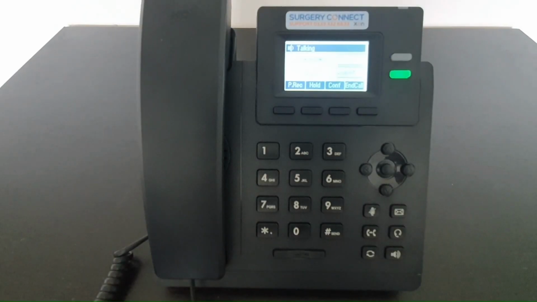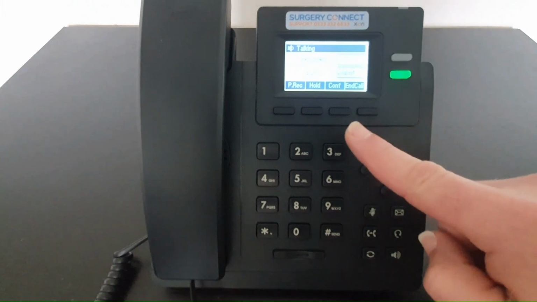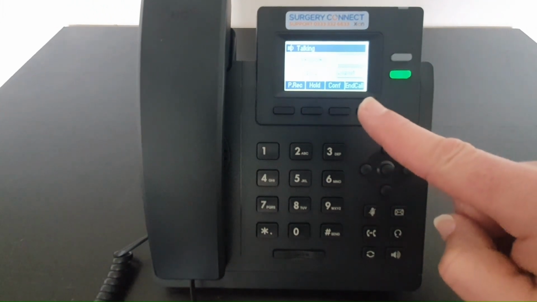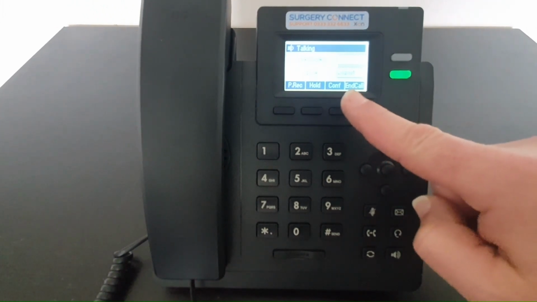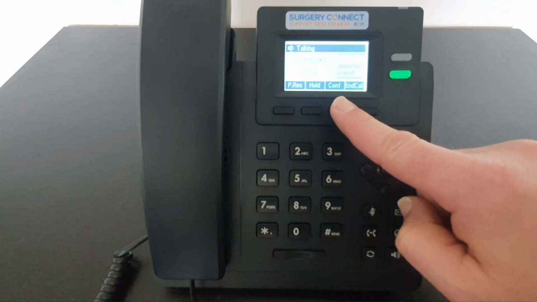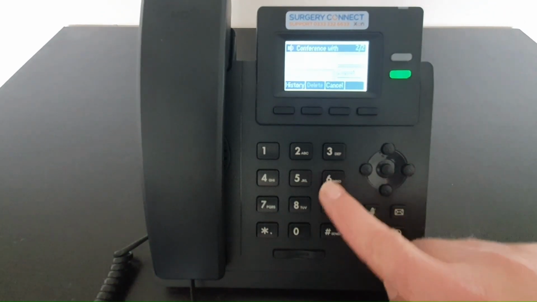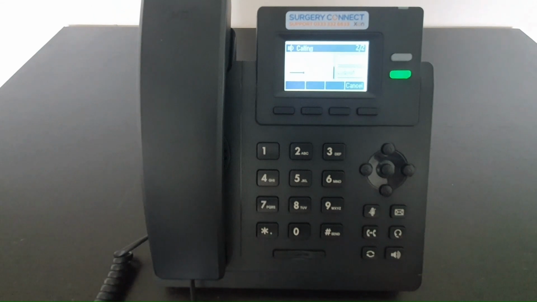If you need to bring in a third person on this call, you can use the conference facility. That's shown by a soft key when you're actually on the call. Pressing the conference button will put the call on hold whilst you then dial the second number. Once that person's answered, you can explain why you need their help and then press the conference button again to connect all of the callers.